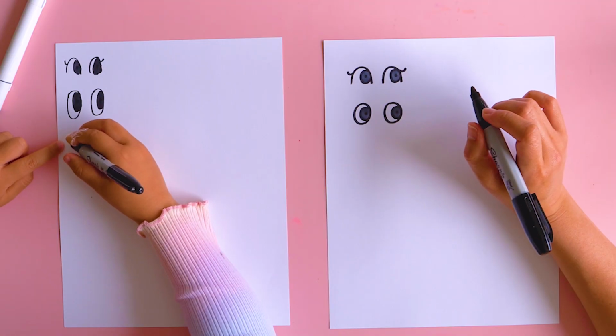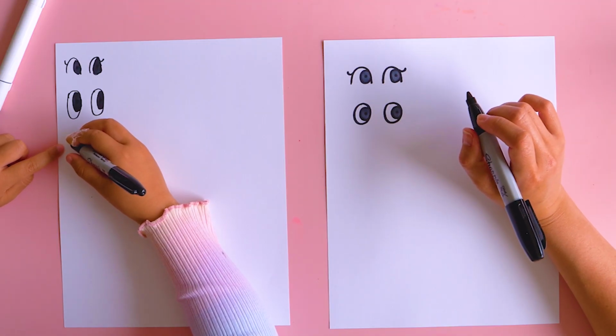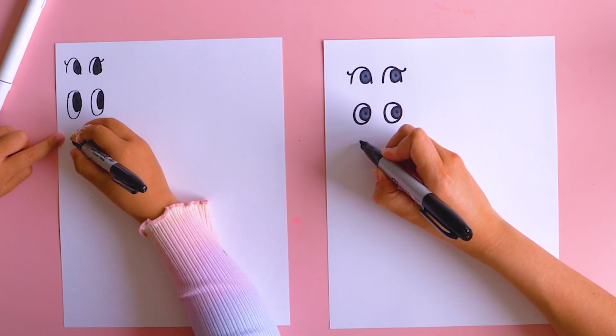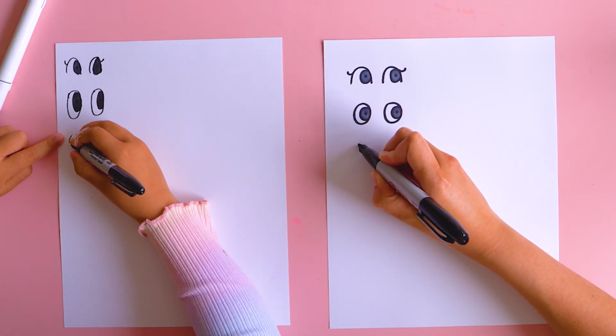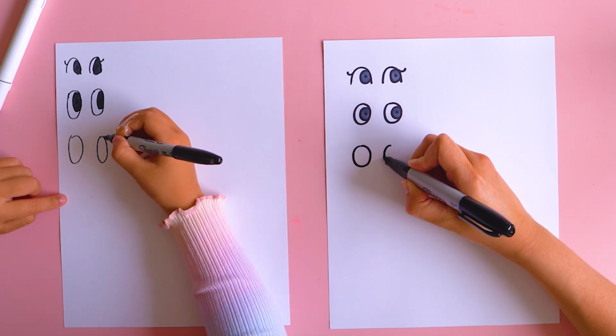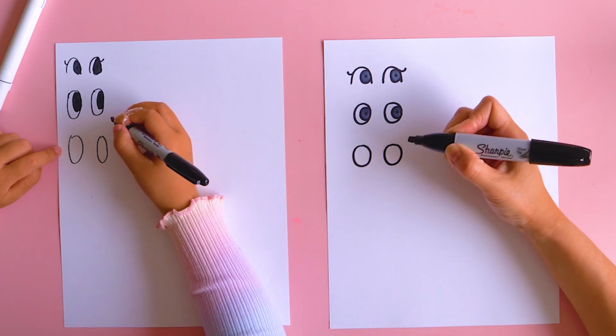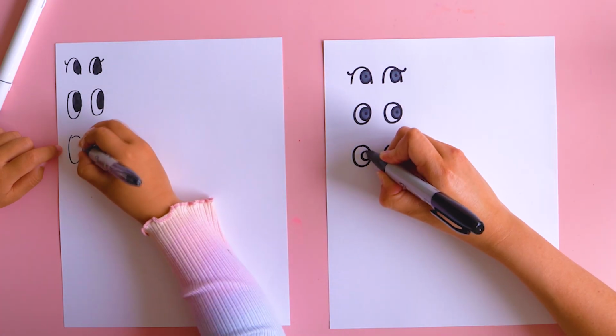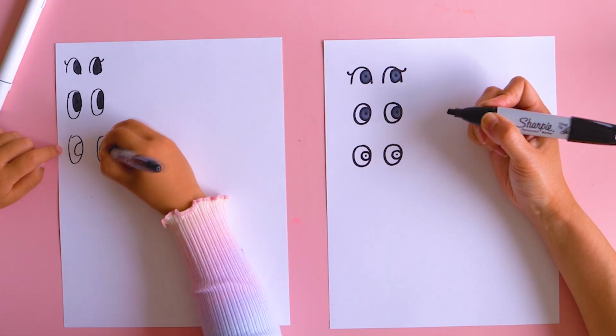The next one is going to have some more eyelashes, okay? So we're gonna start with the same type of ovals first. So let's draw right below it a couple of ovals, one for the left eye and one for the right eye. And then this time, the iris in the middle is gonna be a circle, not an oval. And then small dots in the middle again.